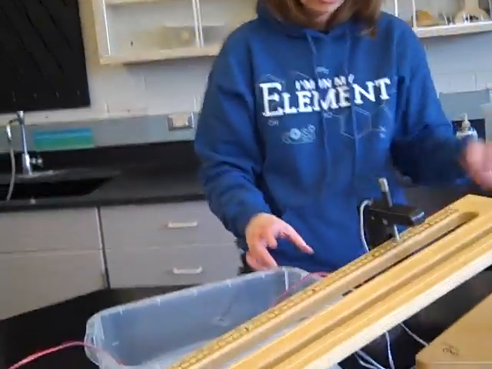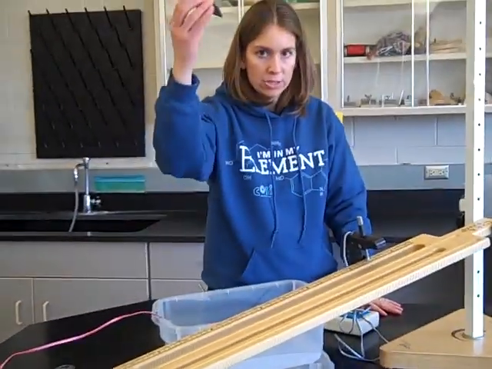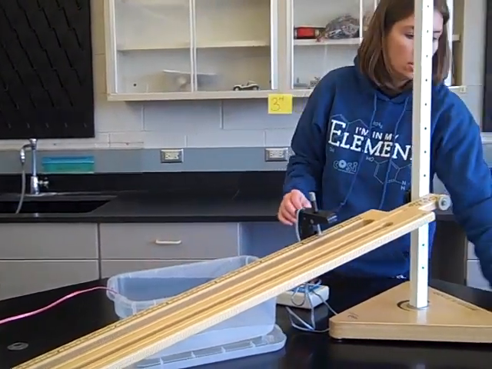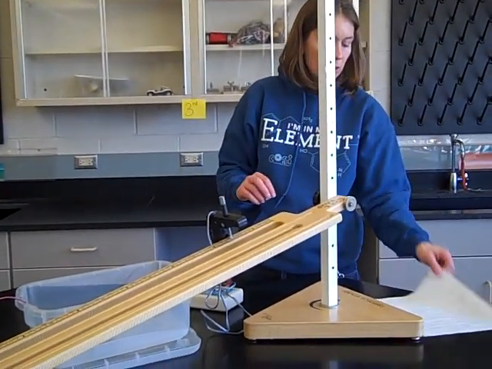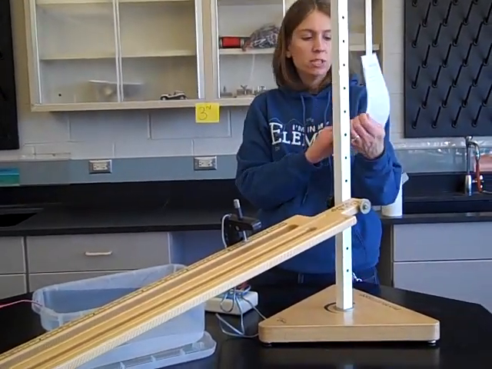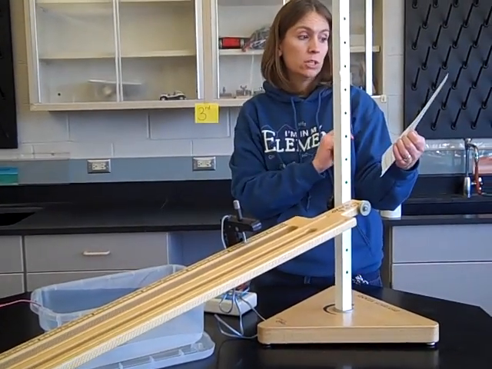Then when it's time, once you've done that 3 times, add your other weight for your last part of the experiment. There are lab questions you will need to answer. Make sure you come up with your conclusion at the end.